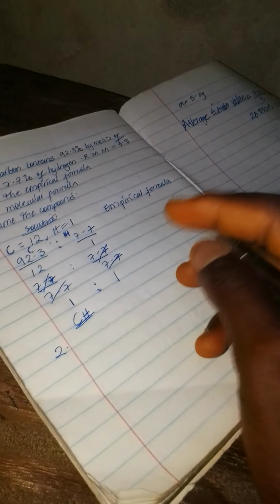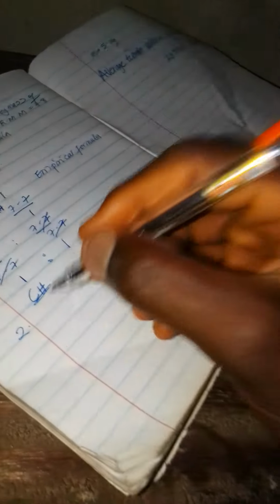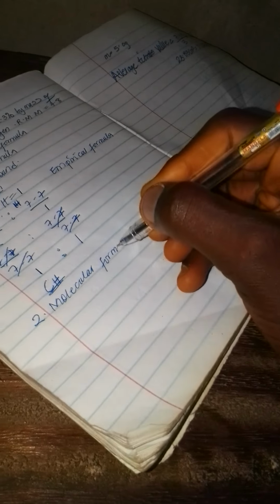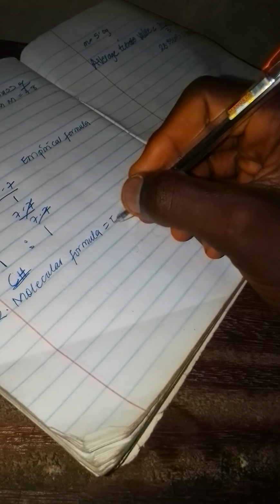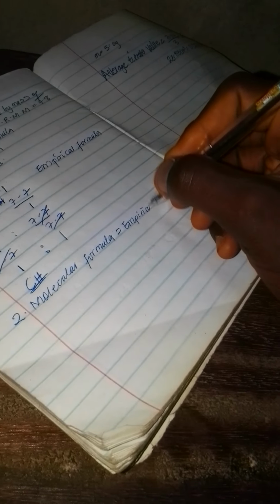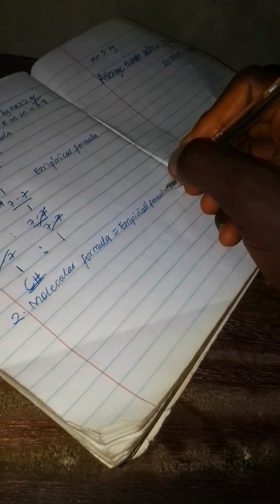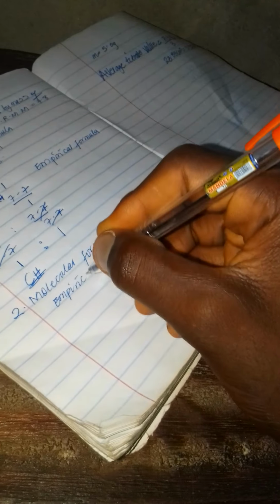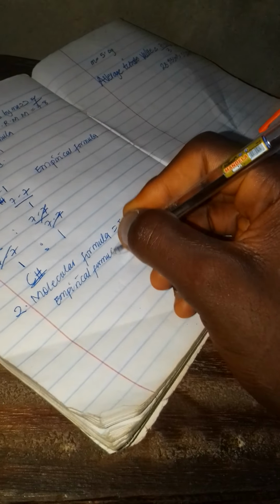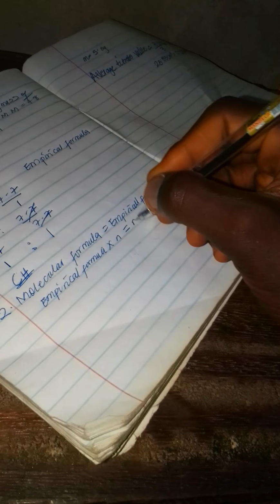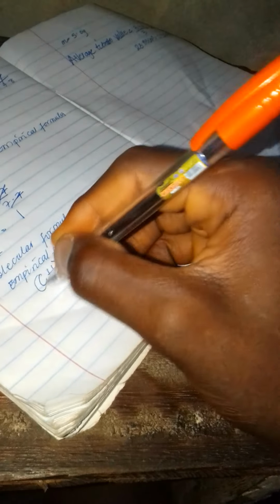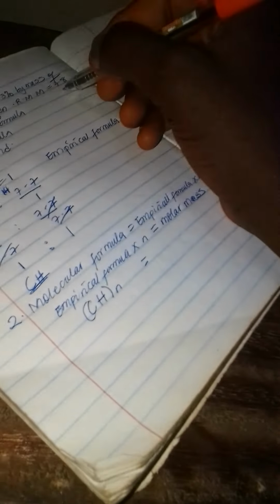Now the second one is for us to calculate the molecular formula. And remember, the molecular formula equals the empirical formula times n. The empirical formula times n gives us the molar mass, or the relative molar mass. Then the empirical formula is CH, so CH times n equals the molar mass.